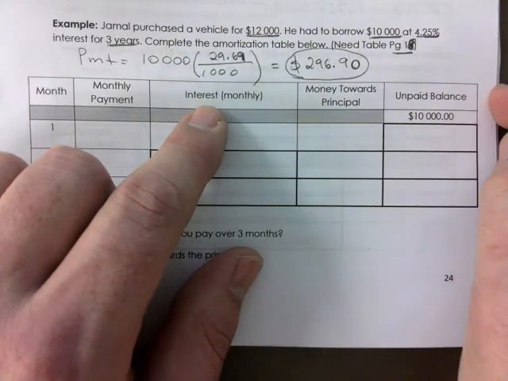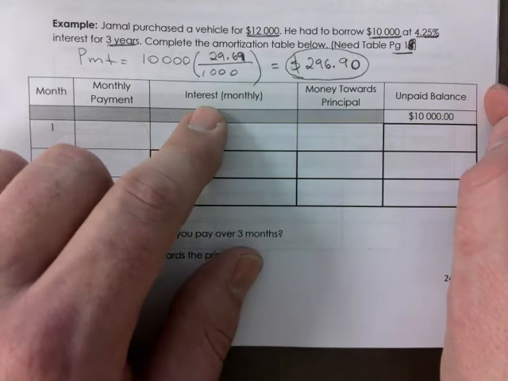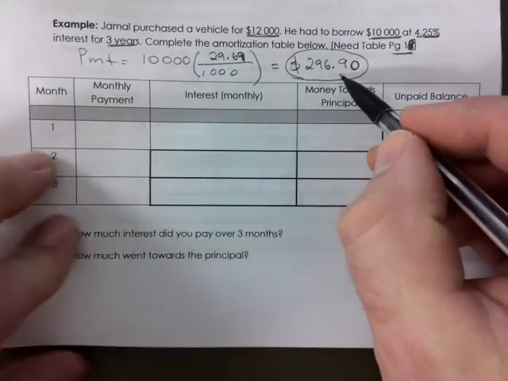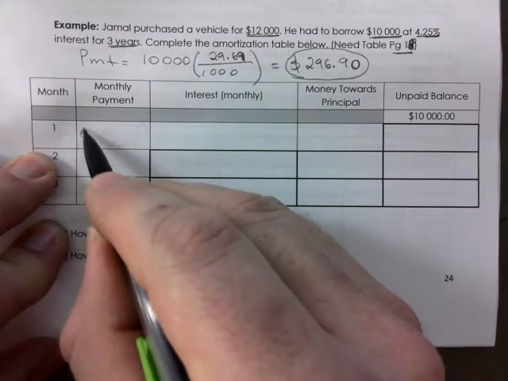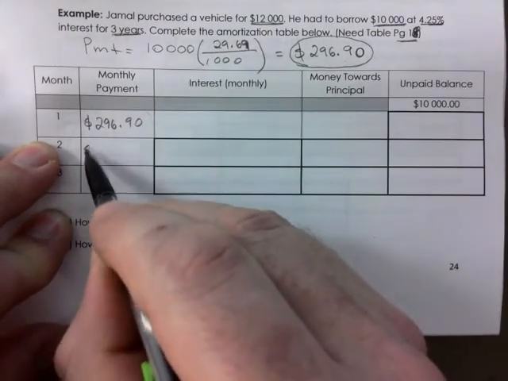Once you figure out your monthly payment, the bank doesn't say, oh, this month we'll do a bit more, next month a bit less. It stays. You sign the paperwork, that's it. You're locked at that. Okay? So we'll go ahead and fill this in. This doesn't change once you have it.